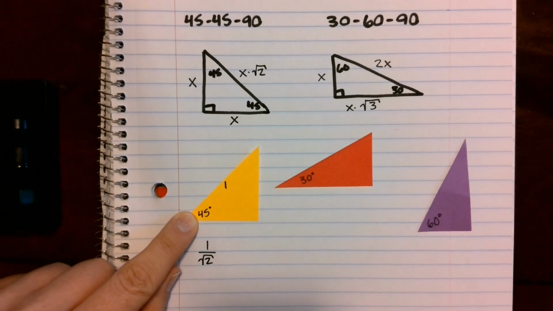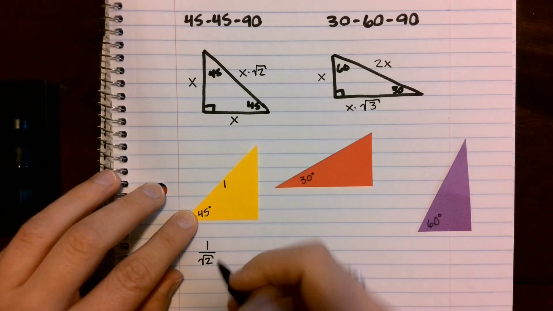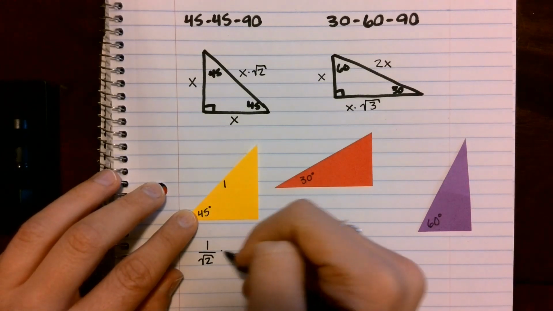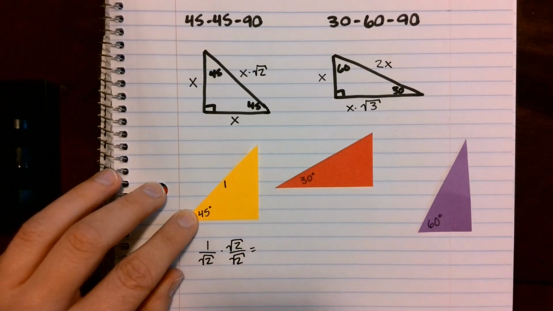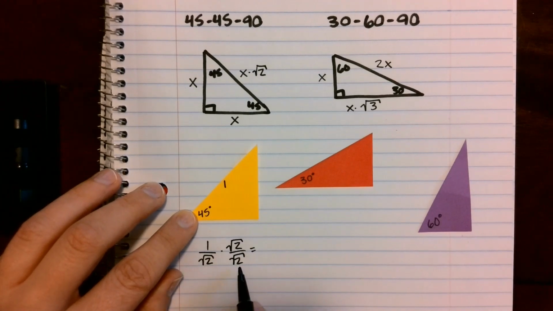Something that we also learned in geometry and probably used from time to time since then, is that we do need to rationalize this denominator, which just means we don't want there to be a radical in the denominator. So we're going to multiply by whatever that denominator is, radical 2 over radical 2.